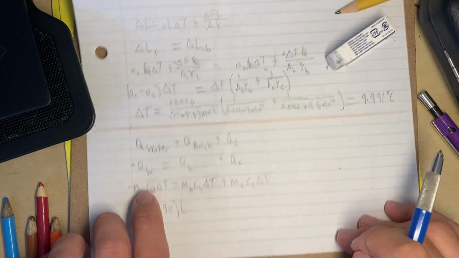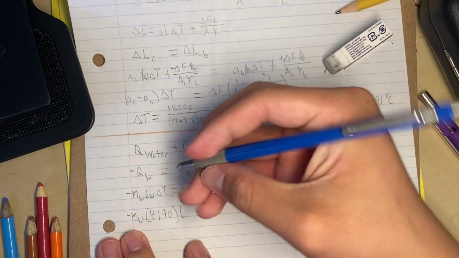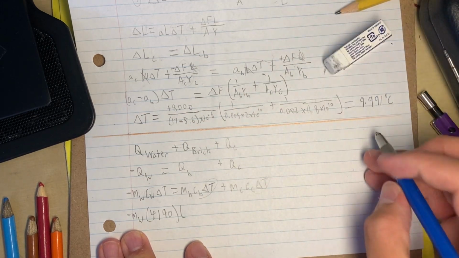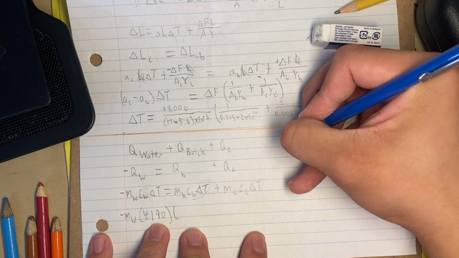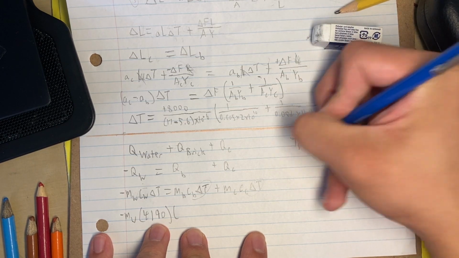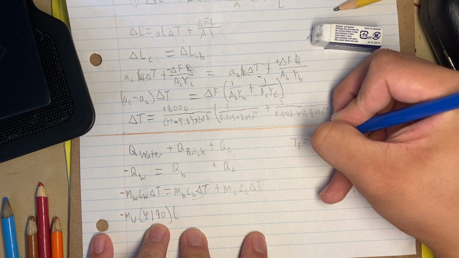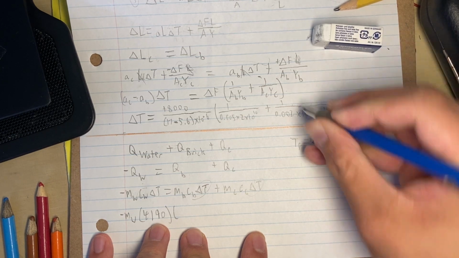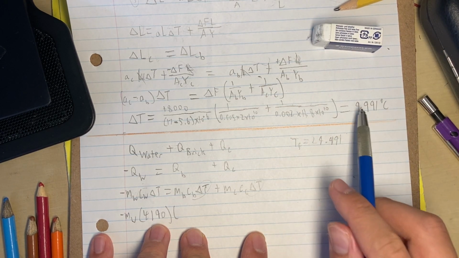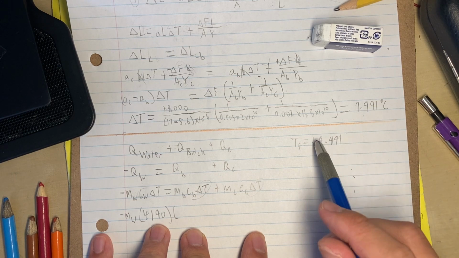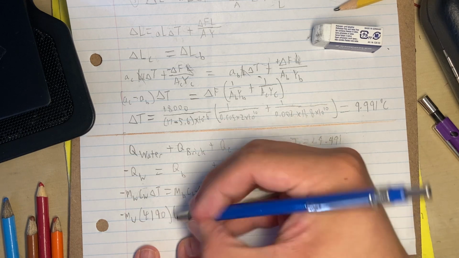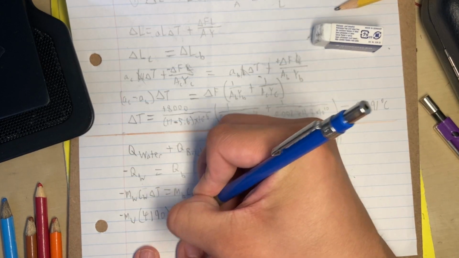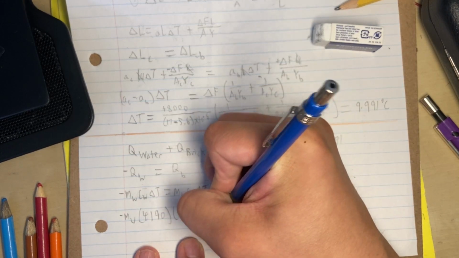Oh, sorry, no, temperature final minus temperature initial. My bad. And the final temperature, right, so after the temperature change, the system is going to be at 29.991 because the original was at 20 and then you add this temperature change. So then this term of delta T for the water, that's going to be 29.991 minus 40.